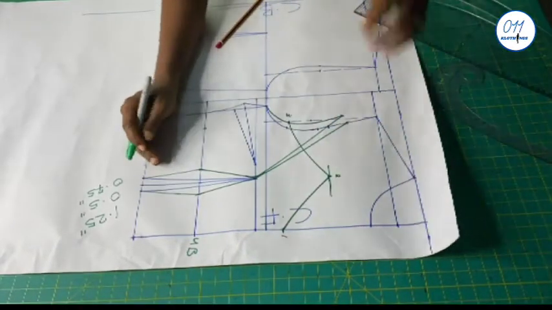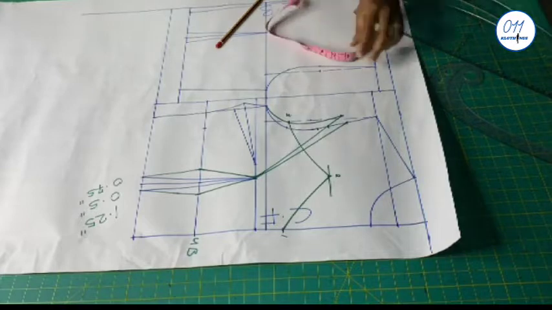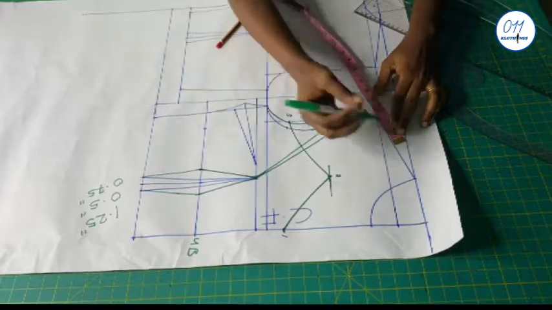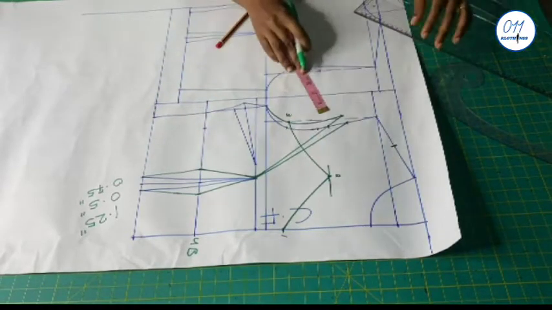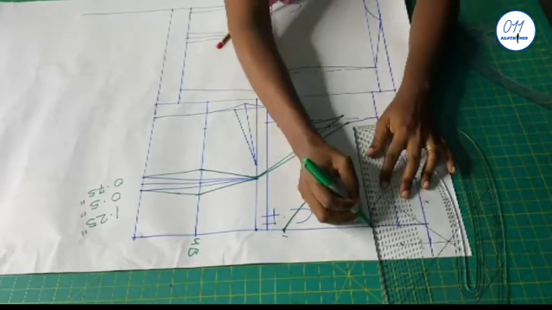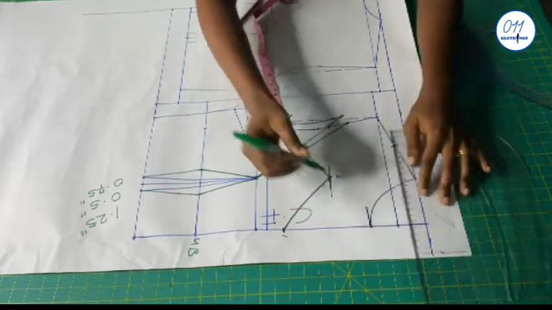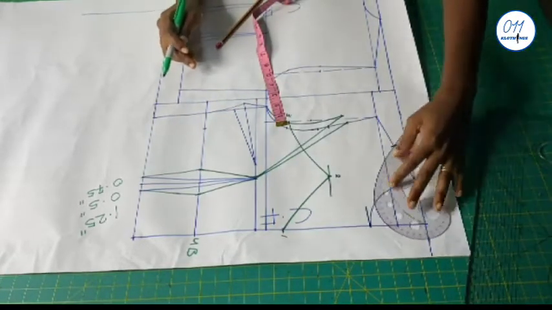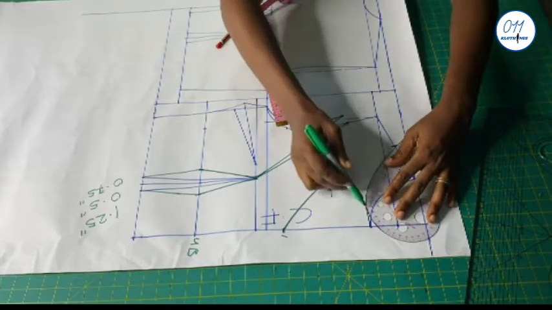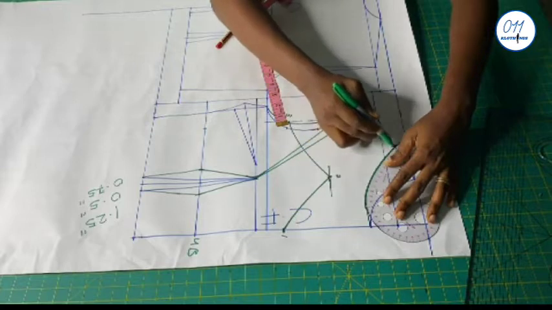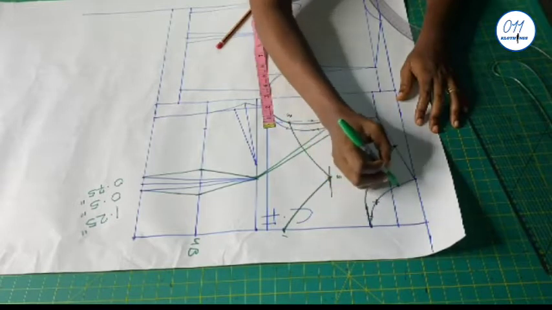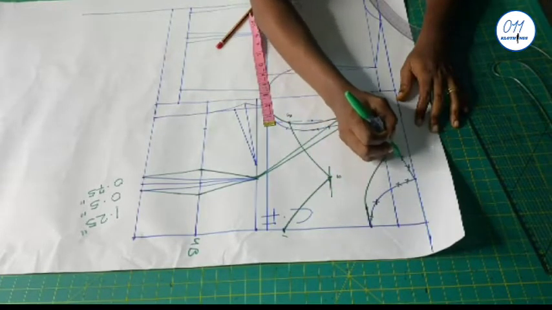I will now alter the neckline. I want the shoulder to be just 2.5 inches wide, so I will measure and mark 2.5 inches on the shoulder like this. I will now redraw the neckline. So this is the new neckline, and this is the old neckline, and I won't be making use of it anymore.